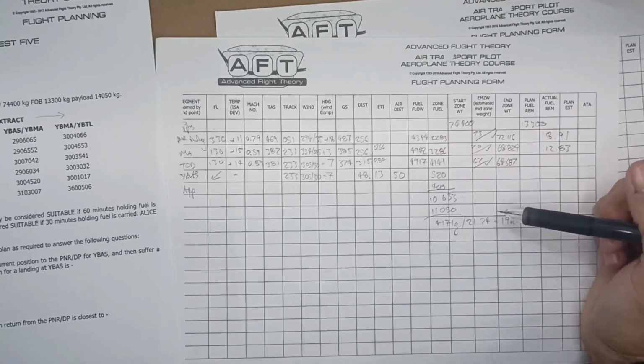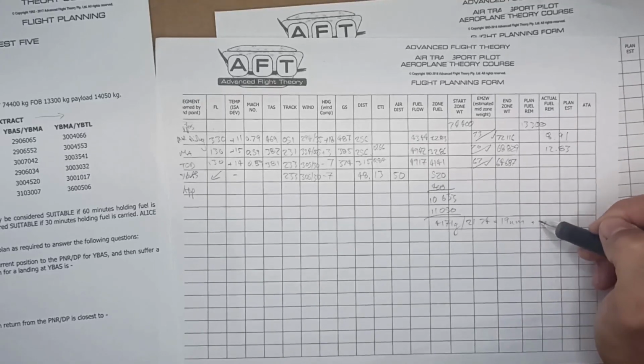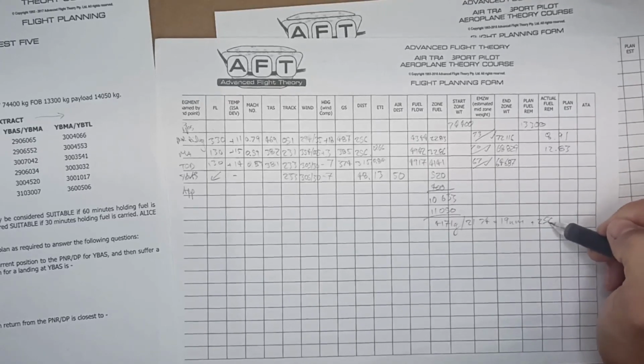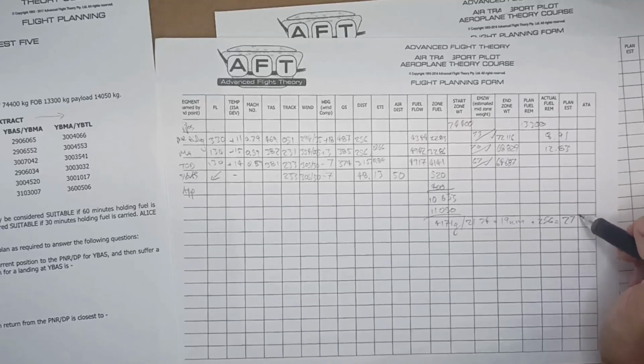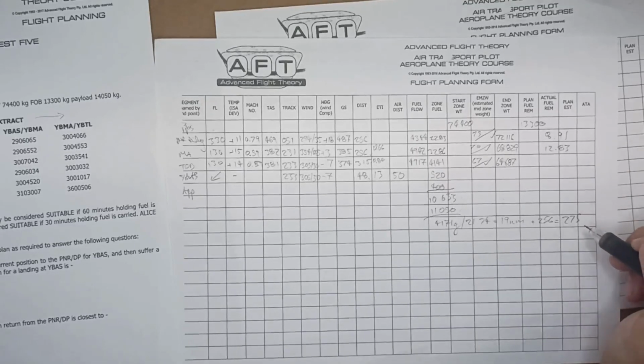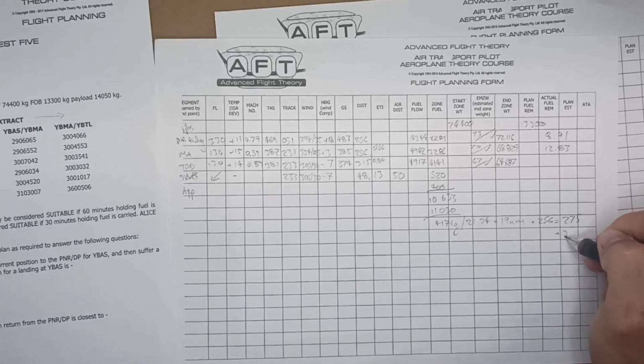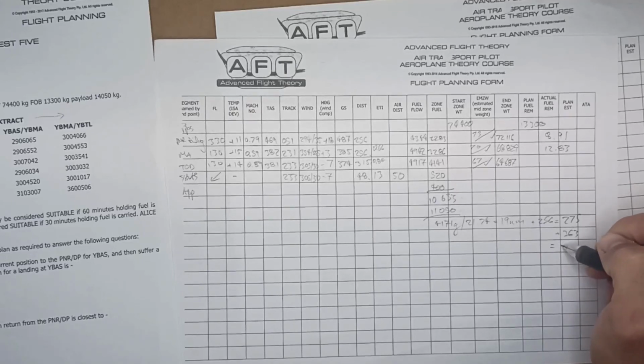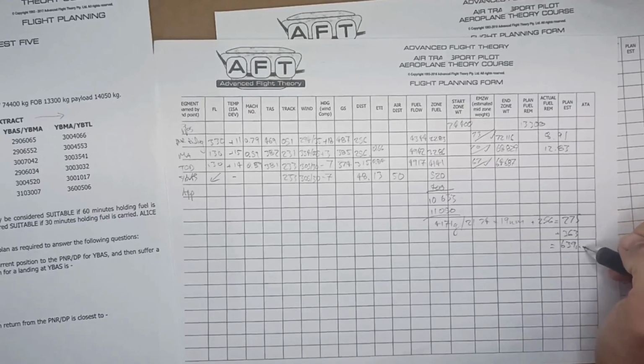You should get 275. Plus the distance from MA to Bass is 363. PNR location is 339 nautical miles from Alice Springs. That should be the correct answer.